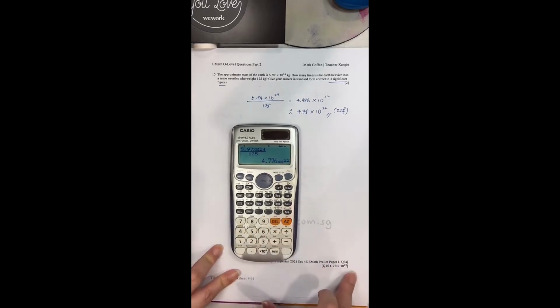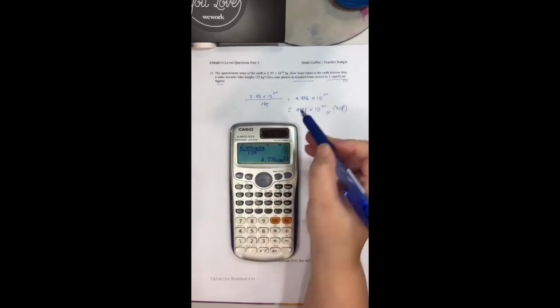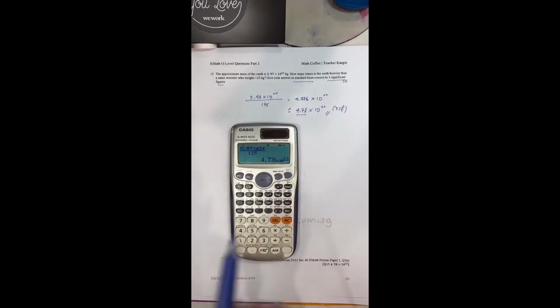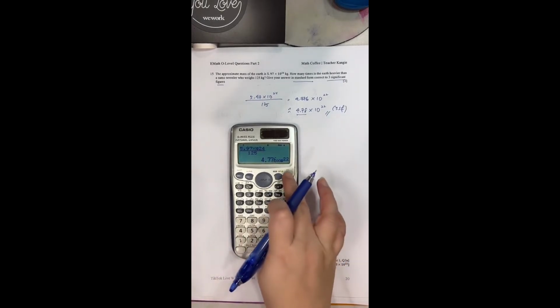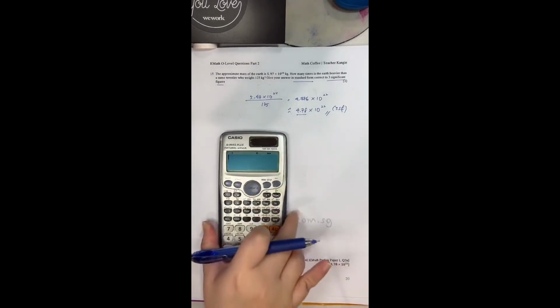So I get 4.776. Oh no, cannot, because they want standard form. Standard form, the number must be above 1 less than 10. So cannot put 47.8.